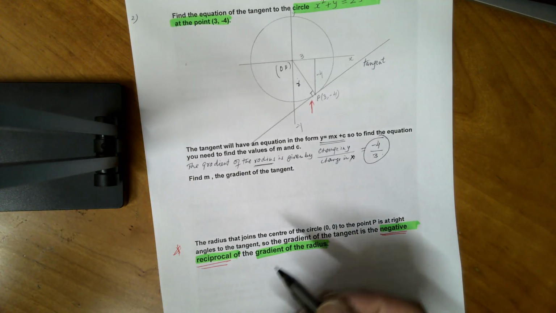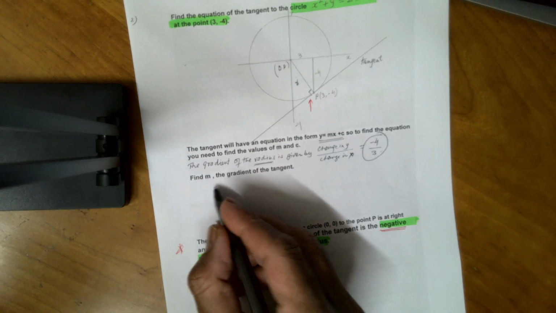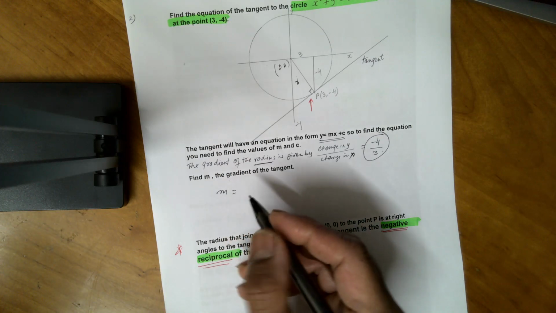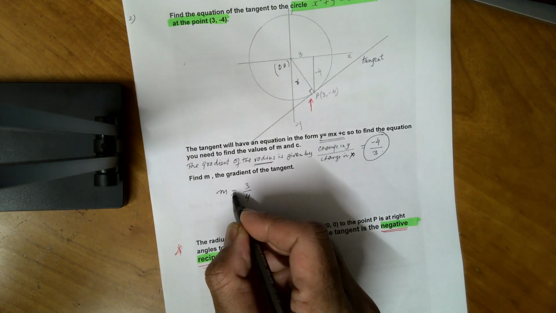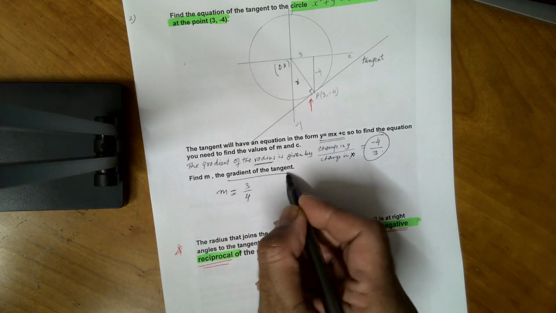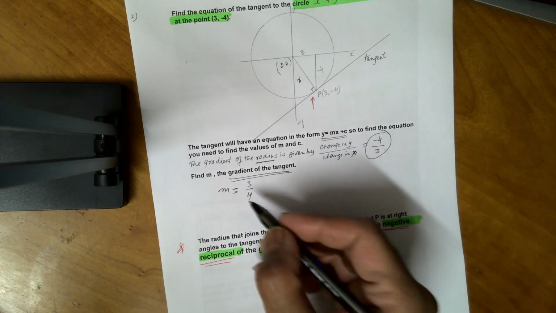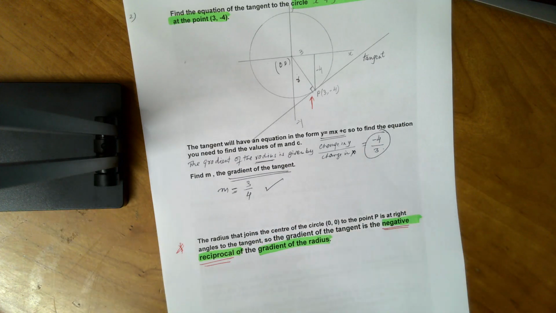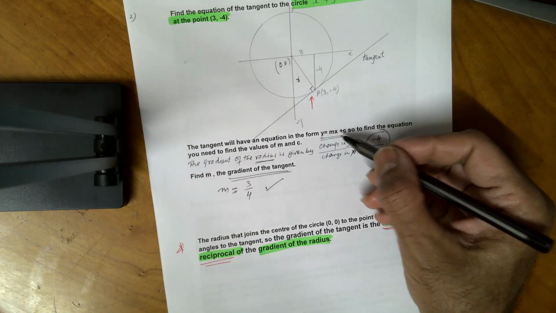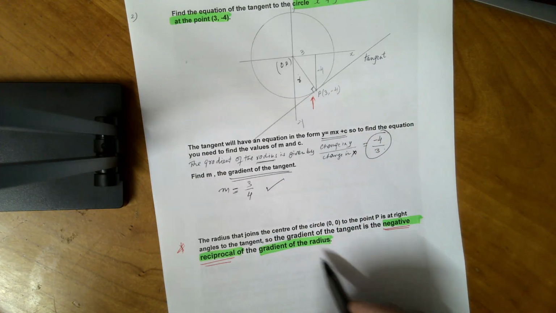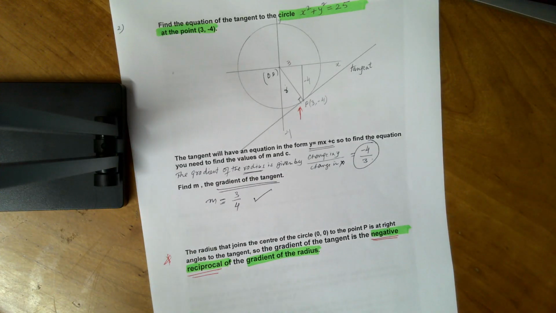So that would be equal to 3/4. That will be the gradient of the tangent: reciprocal and negative, and the negative becomes plus here. So from the equation y = mx + c, we got m here for the equation of the tangent, right?